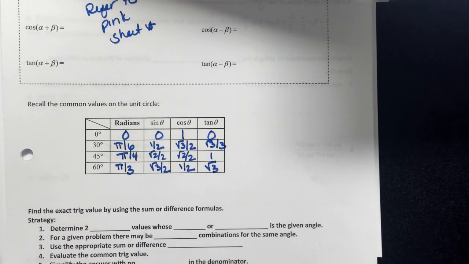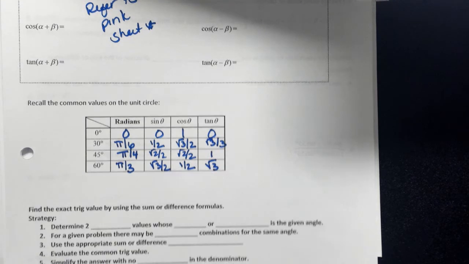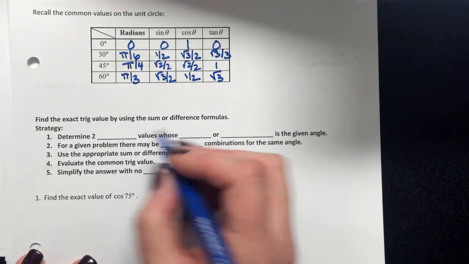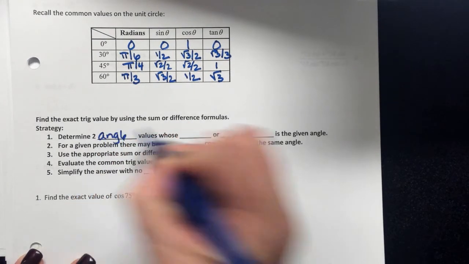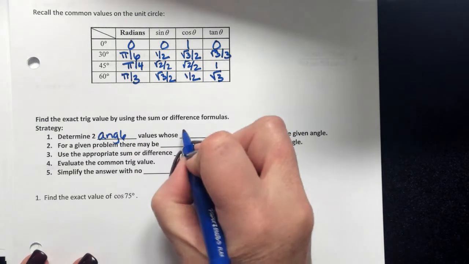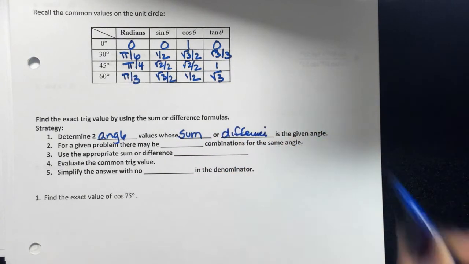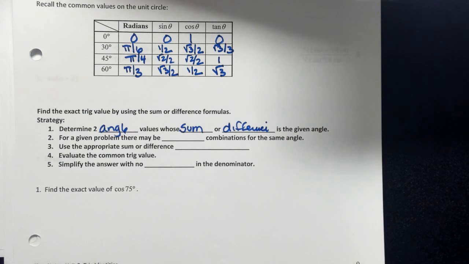So you are going to have to remember all these unit circle values for the sections. That's why I want to make sure. So the way the sum and difference formulas work is this. You're going to determine two angle values whose sum or difference is the given angle.